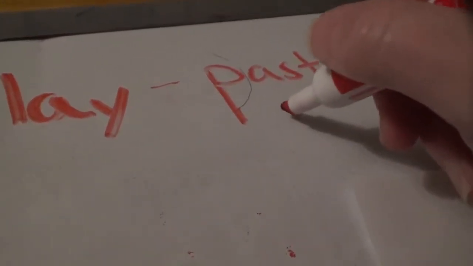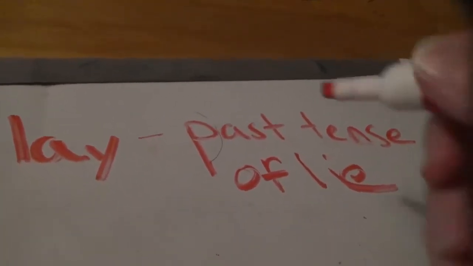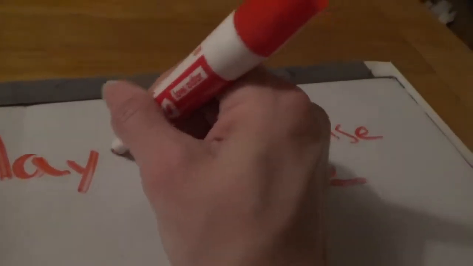Anytime you use lay, if you're meaning it to rest or recline, it has to be in the past tense. And then lay is the present tense verb, meaning to put or place.